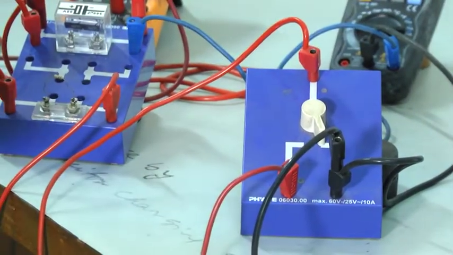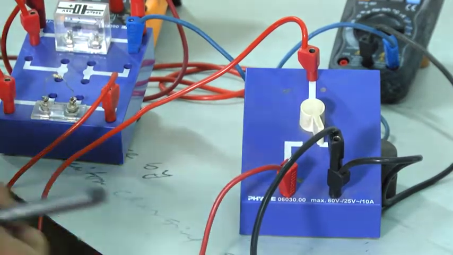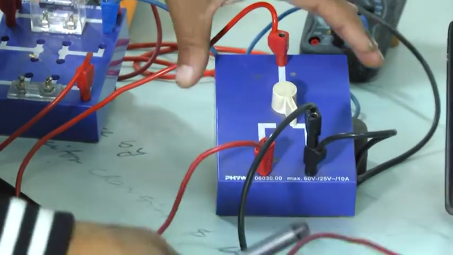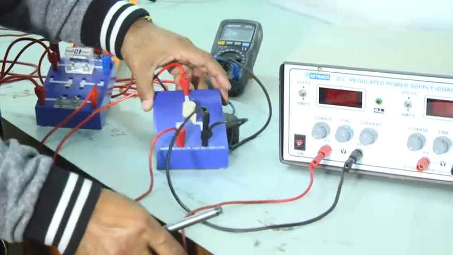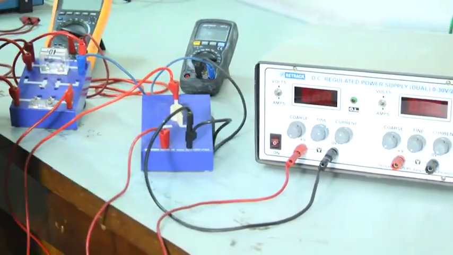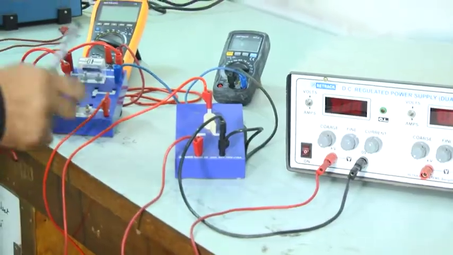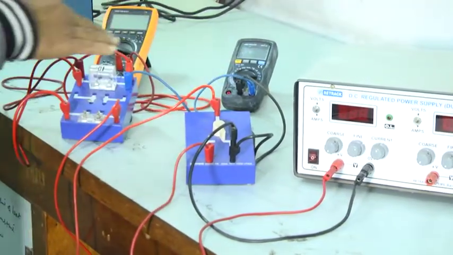Here you can see the connection, so let me complete it.